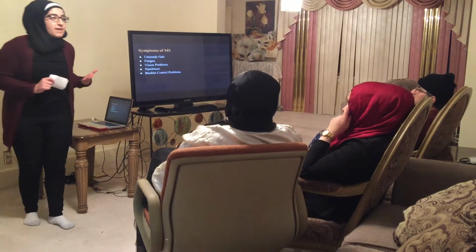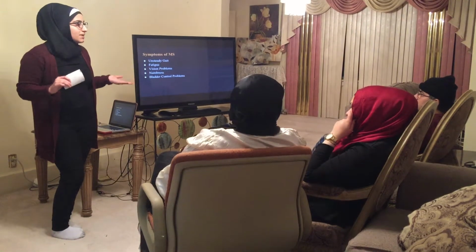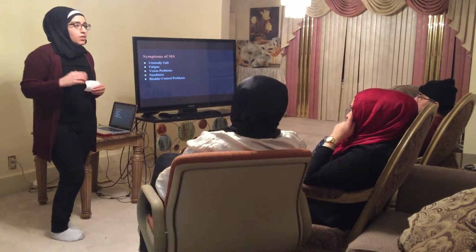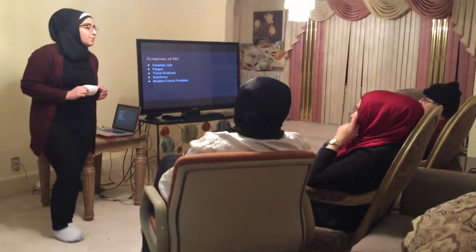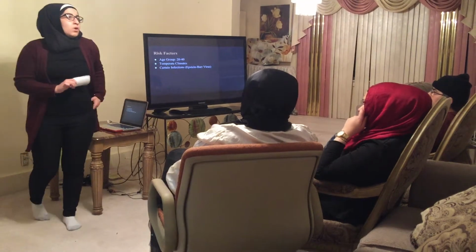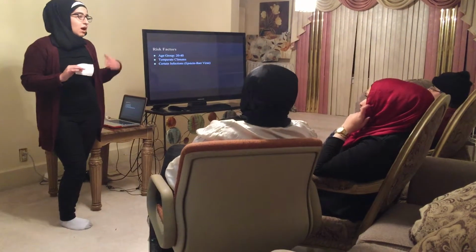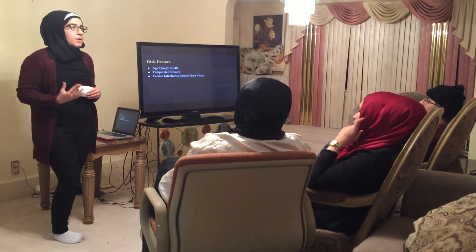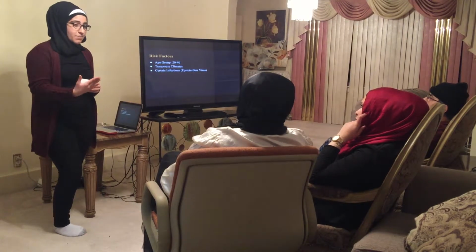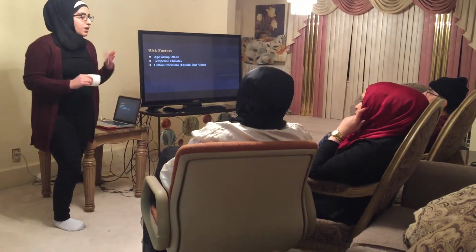Now, I have previously stated that MS is not necessarily an inherited disease. Then what exactly causes MS to occur? Although the cause of MS is unknown, there are a variety of potential risk factors. Let's discuss some of those. MS affects people in early adulthood, so the age group of this disease is approximately 20 to 40 years old. And MS is more common in more temperate climates, such as the northern US, Canada, and Europe.